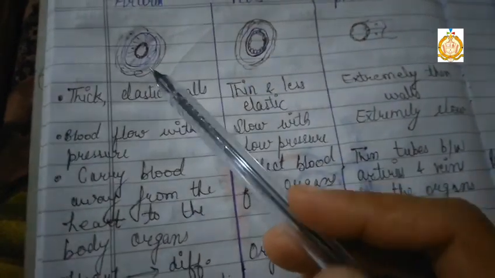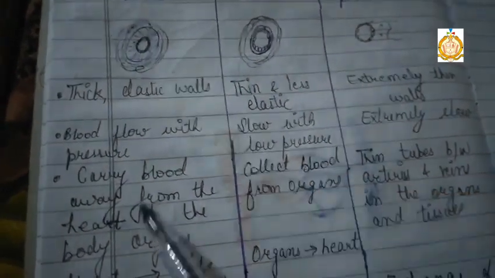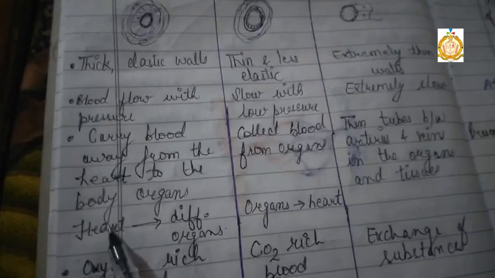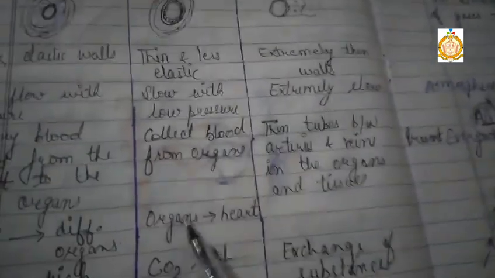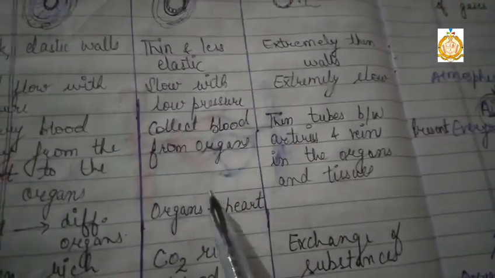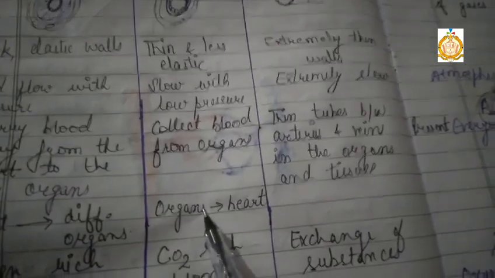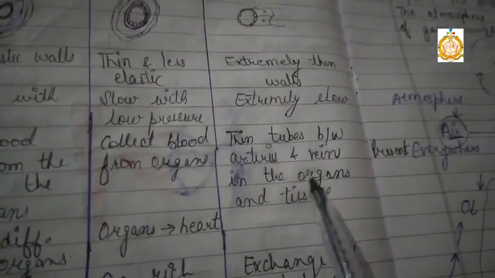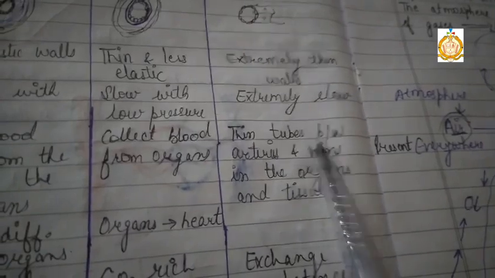I already taught that arteries carry blood away from the heart to the body organs. So arteries carry blood from the heart to different organs. Then veins collect blood from the organs, then pass it to the heart. Then capillaries are thin tubes, and these tubes are situated between arteries and veins.